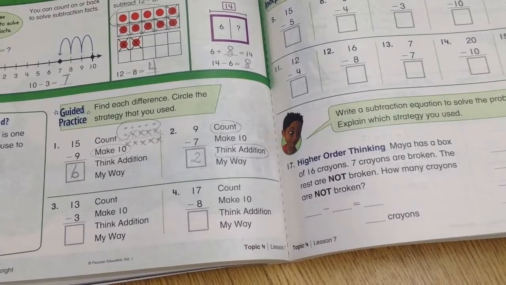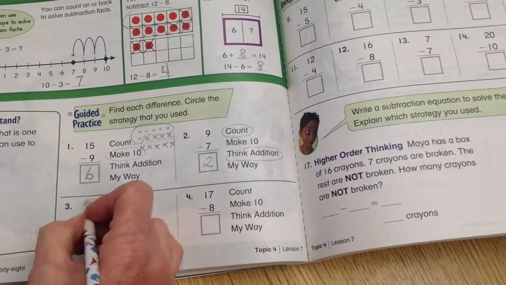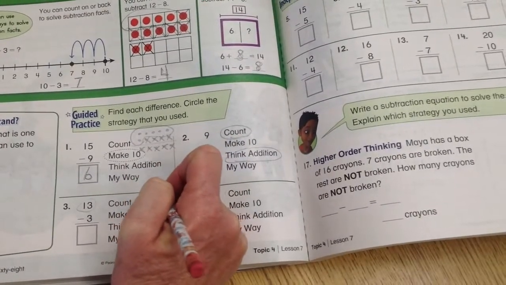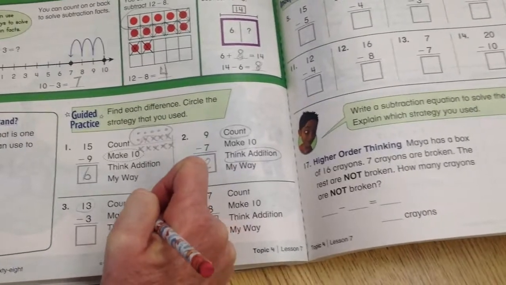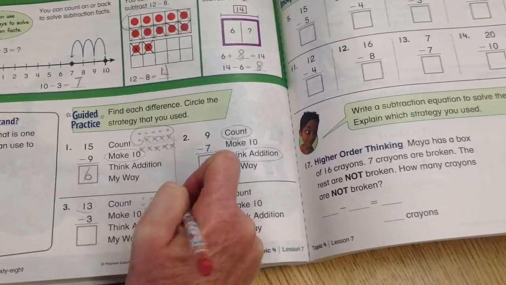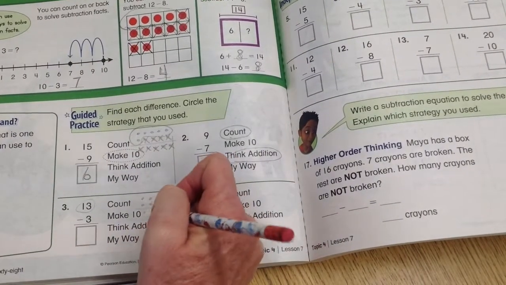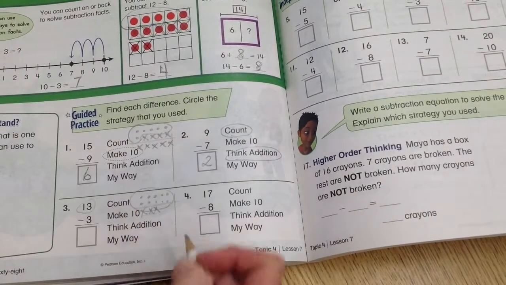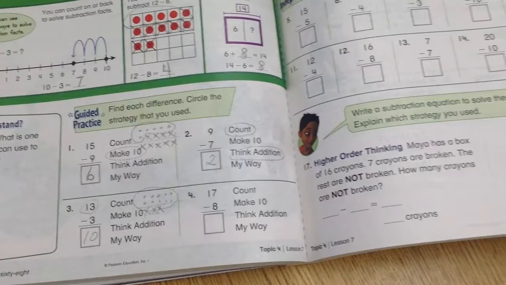Number 3, 13 take away 3. Again, since it's more than 10, I could make 10. 1, 2, 3, 4, 5, 6, 7, 8, 9, 10, 11, 12, 13. So here's my 10 frame and 3 more. Take away 3. 1, 2, 3. Guess what? I have an entire 10 frame left. So 13 take away 3 is 10.